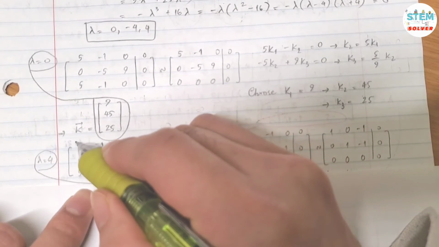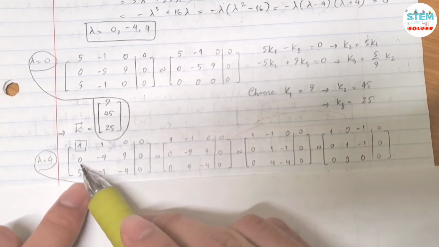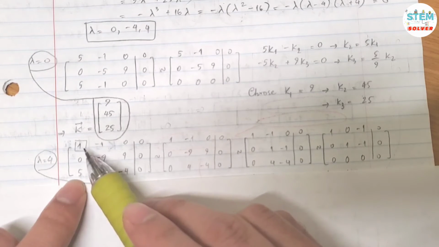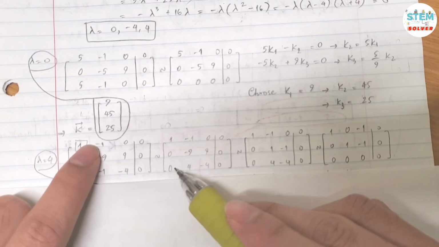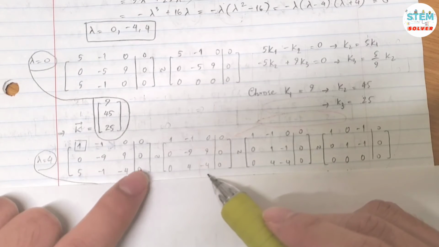Right, I have 1 right here, so what I need to do is make the entries below it 0. So I already have this 1, 0. Now I need to make this become 0. Multiply the first row by negative 5 and add it up onto the third row. Negative 5 plus 5, 0. Negative 5 times negative 1, positive 5, minus 1, positive 4, 0 minus 4, negative 4, 0, 0.